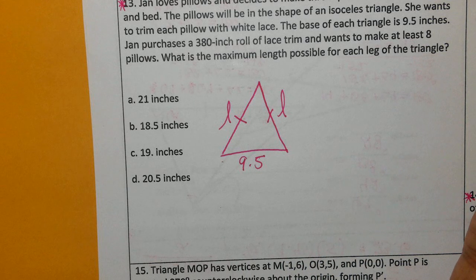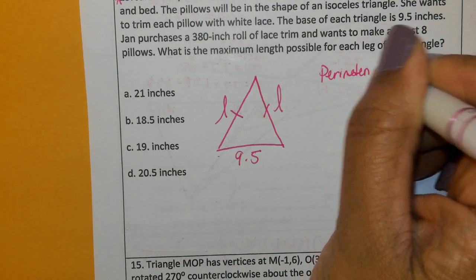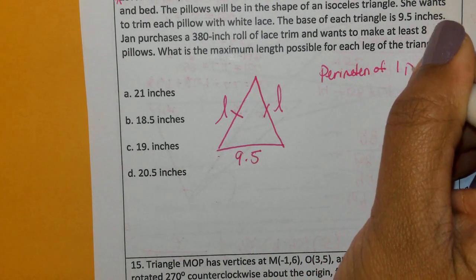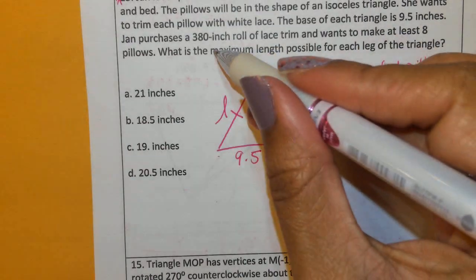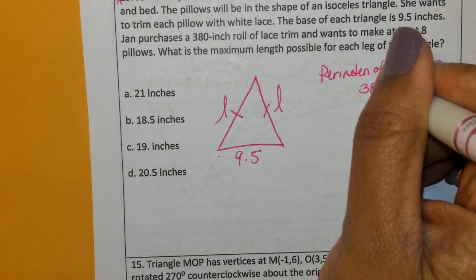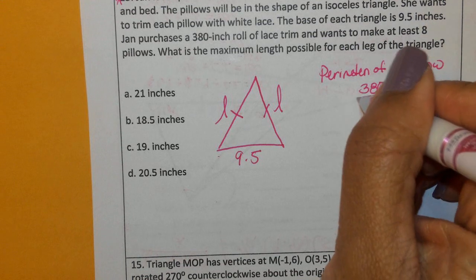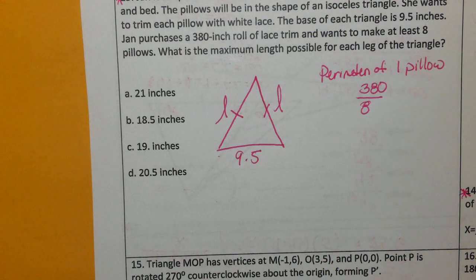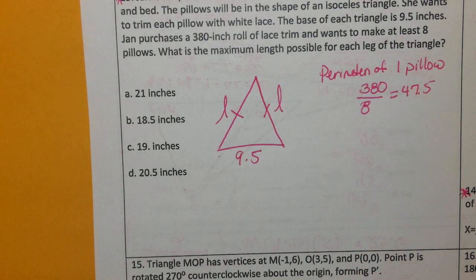So for us to be able to figure out the perimeter of just one of the pillows, we need to, of course, I'm going to write it down, perimeter of one pillow. We need to look at the lace that we have, which is going to be 380. And then we need to look at the number of pillows that we're trying to make, which is at least 8. So I can divide that by 8. Okay. So once I do that, the perimeter of one pillow is going to be 47.5.